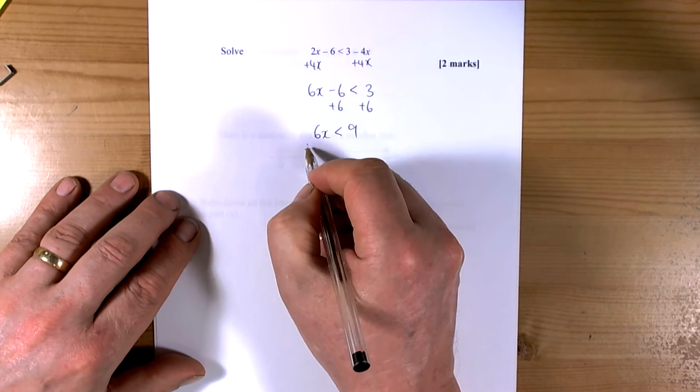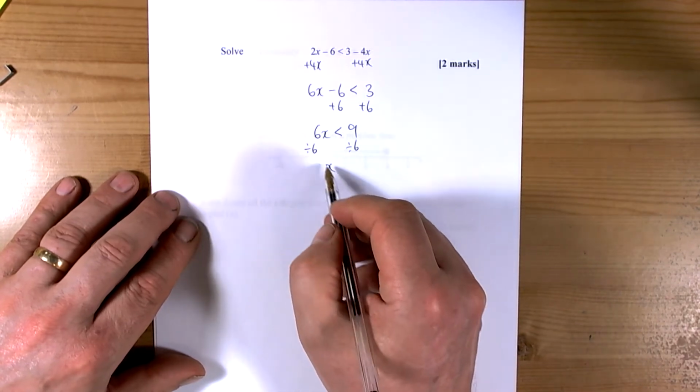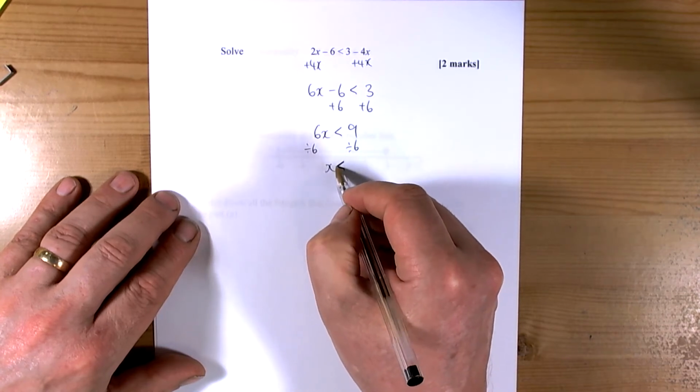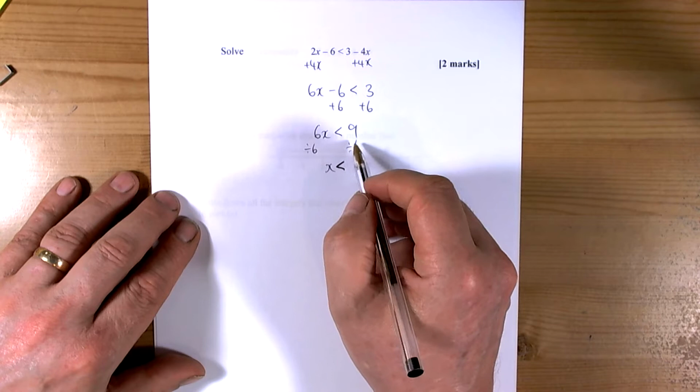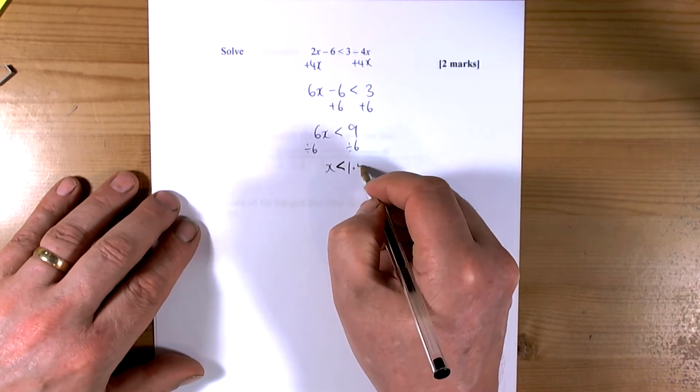And we want to divide by 6 because we want to know the value of just x on its own. So 6 divided by 6 is 1x. The symbol stays the same. We're not dividing or timesing by a negative, so the symbol doesn't change direction. And 9 divided by 6 is 1.5.